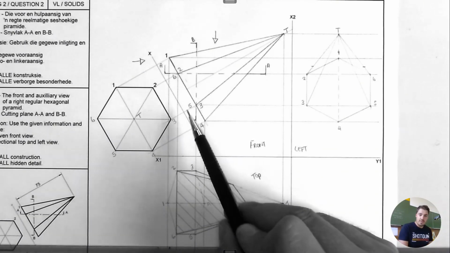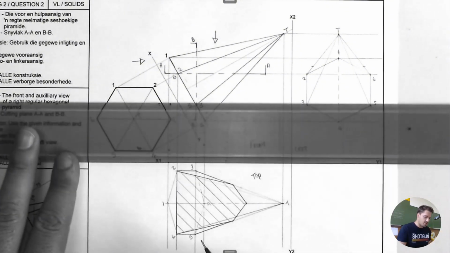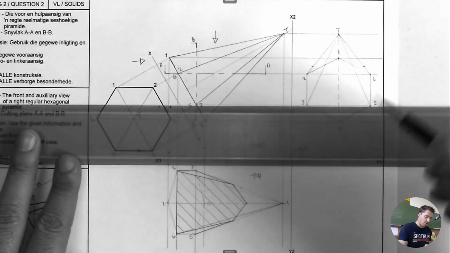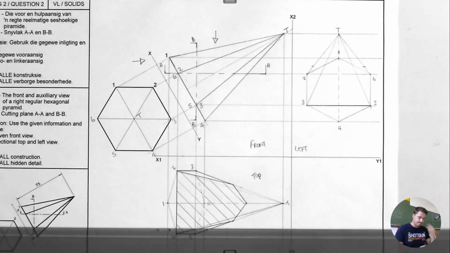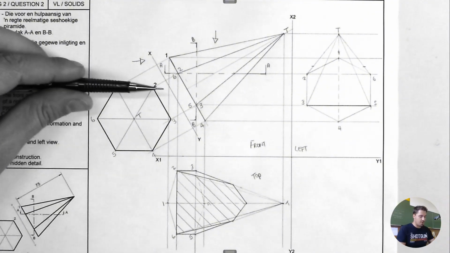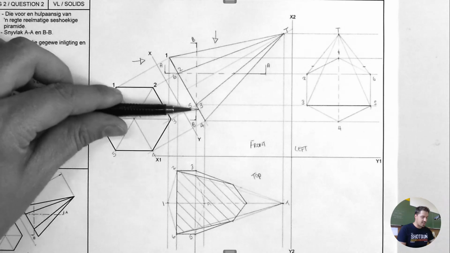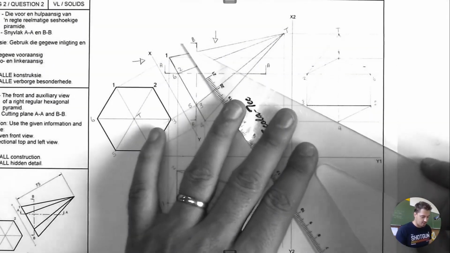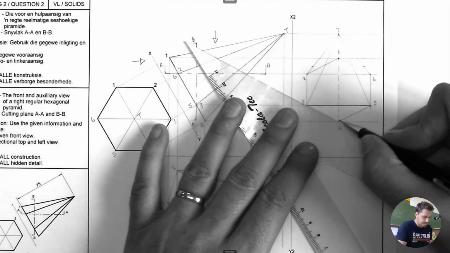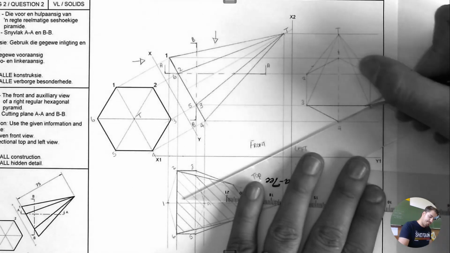So the rule is, if it cuts on the base like it does here, then the shape changes, which means you are going to have a straight line through point 3 and 5. So again, if you look at it from the left hand side, you will see that 3 and 5 actually goes to 4. That line is still visible to you. So this line here at the bottom is A quality.